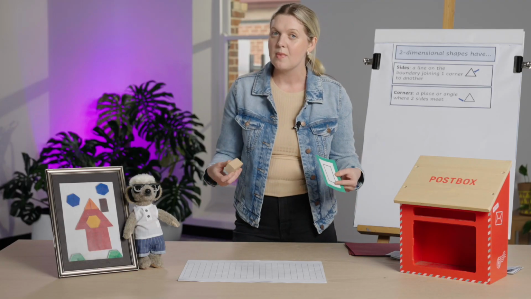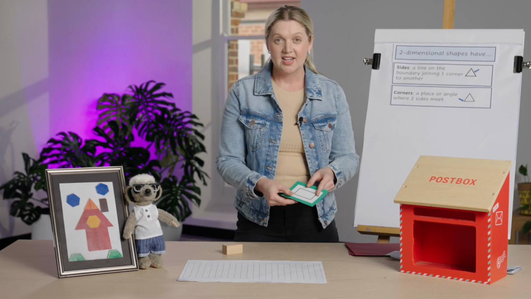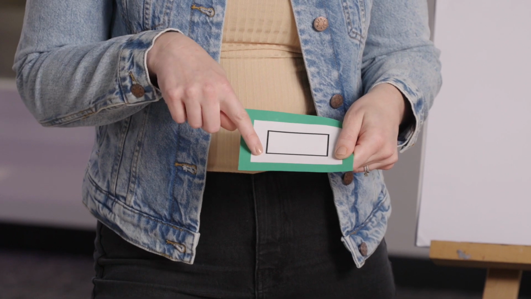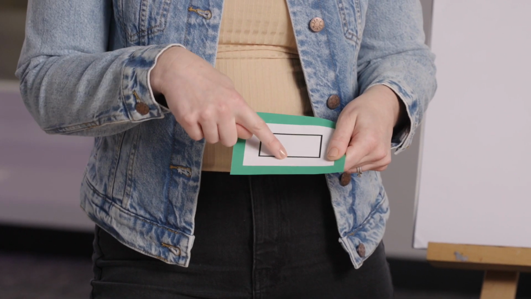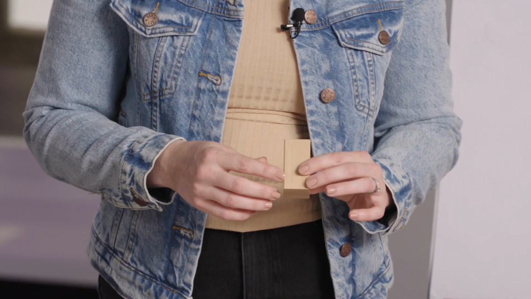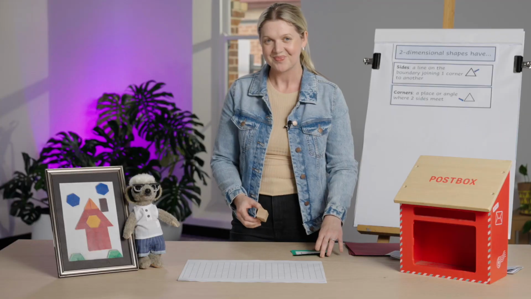What do you think, everybody? Could you help me today? So to start with, let's remember the difference between two and three-dimensional shapes. With two-dimensional shapes, we know that they have length and width. And when we are looking at three-dimensional shapes, they have height, they have width, and they have depth.